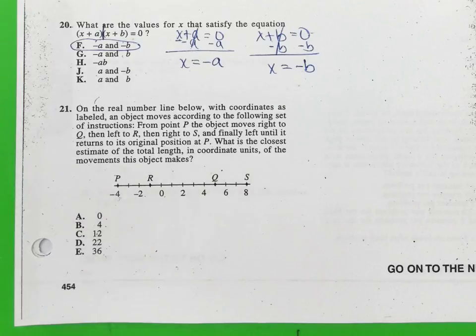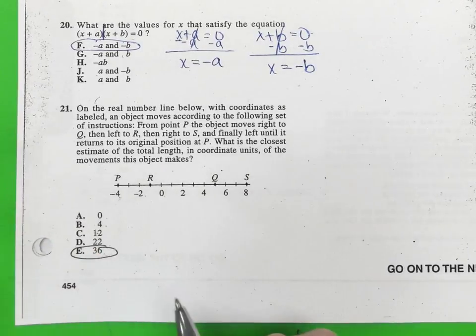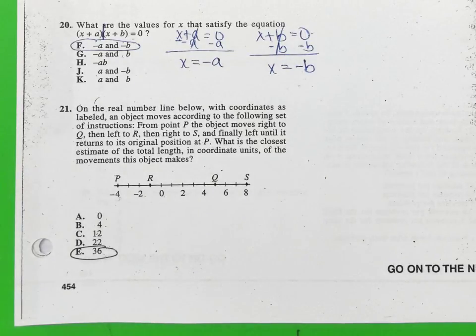All right, guys, what about 21? The answer for 21 should have been E. Does anybody need me to go over 21? Well, we don't have long until juniors have to take the ACT, and we're going to blow it out of the water, right? Okay.